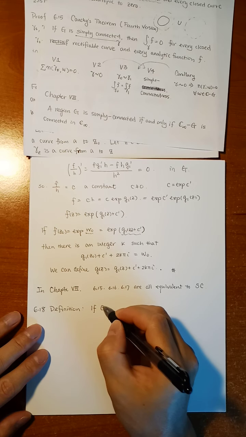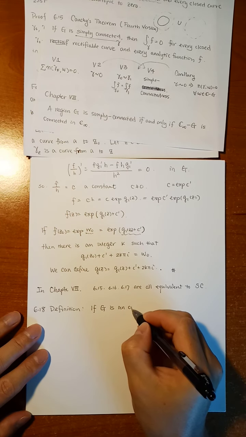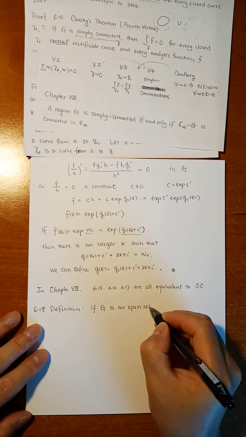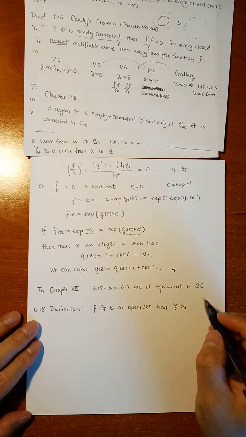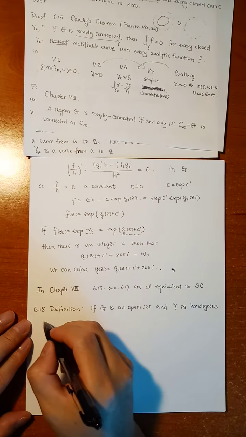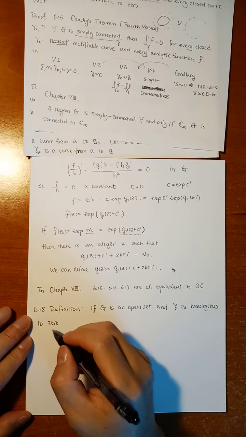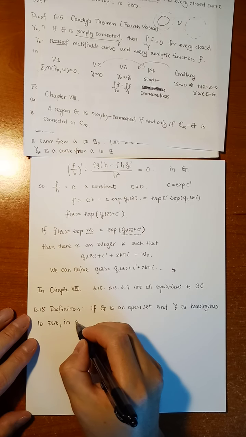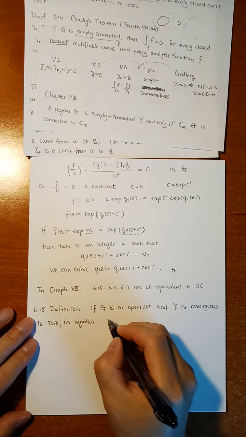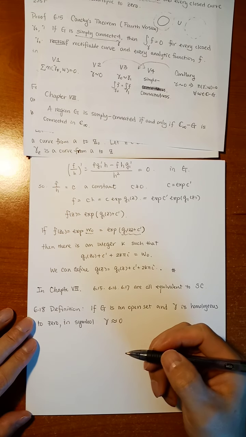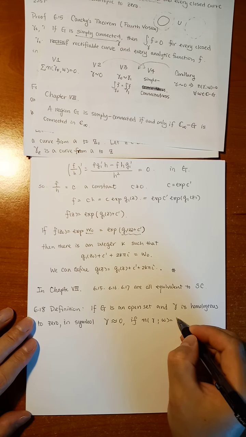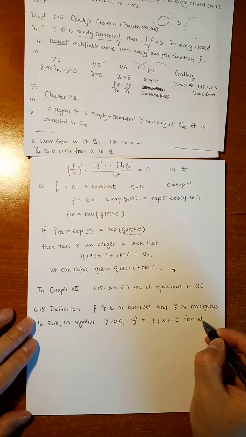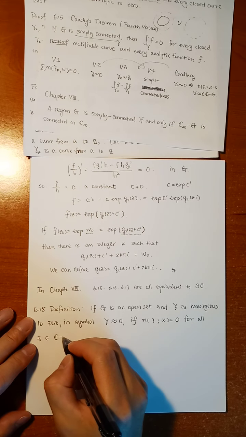If G is an open set and gamma is homologous to 0, in symbol we write gamma is homologous to 0, if the winding number of gamma with respect to w is always equal to 0 for all w in the complex plane outside G.